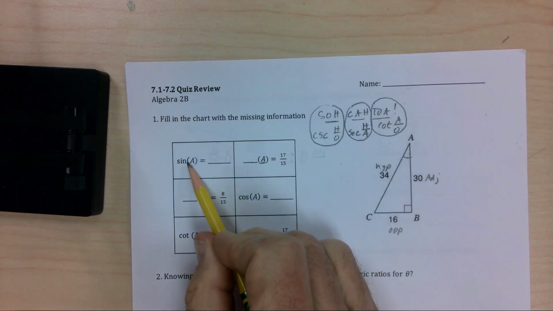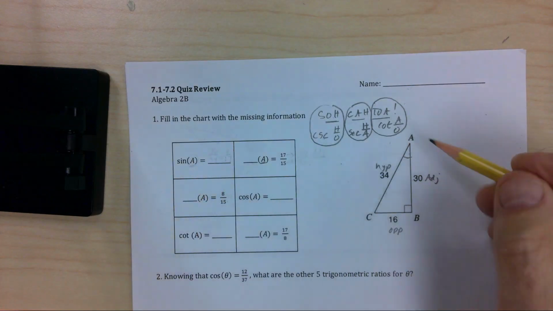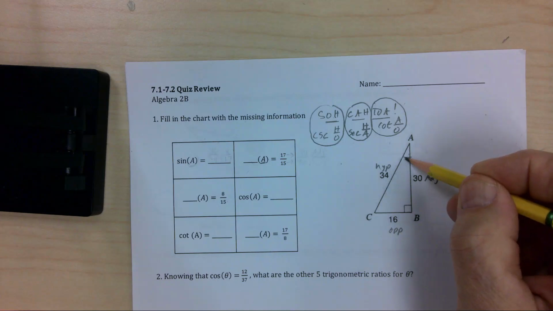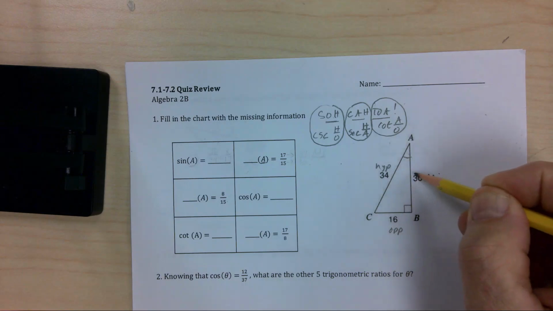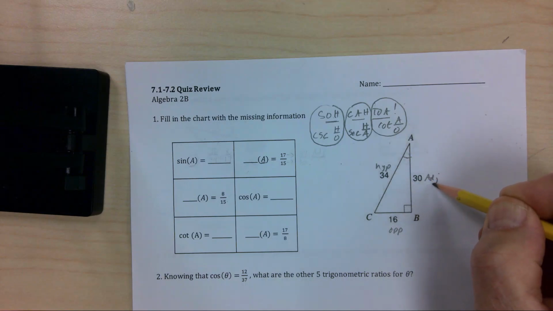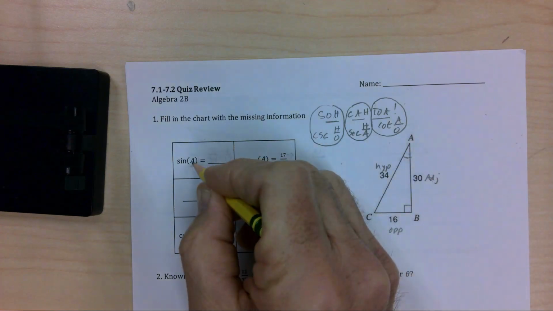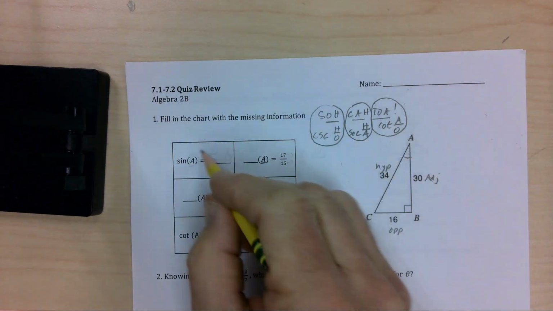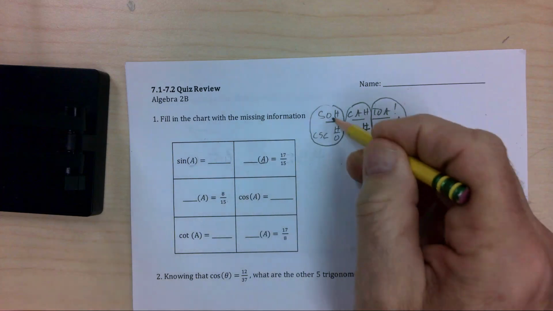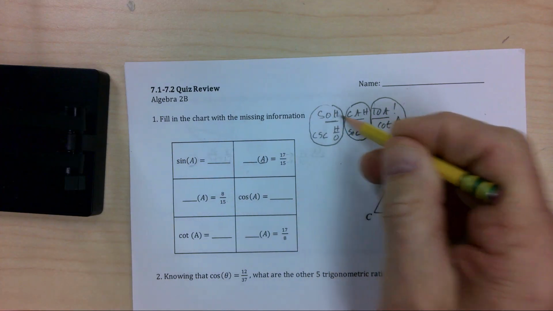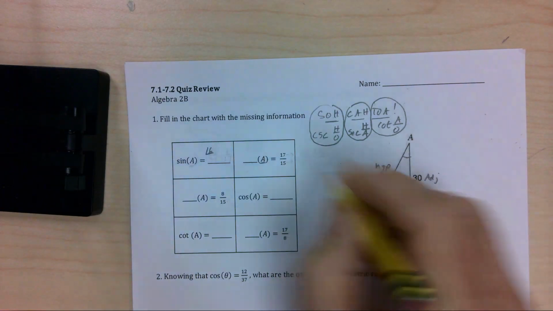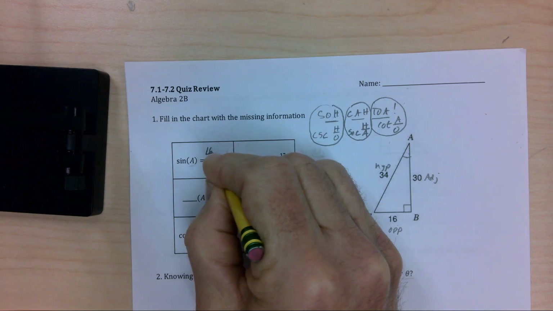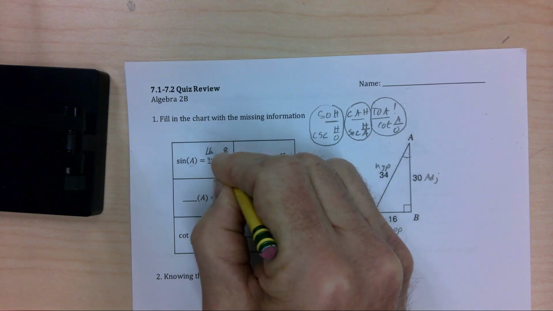So this is saying, drawing your attention to angle A, and if that's our focus, this is our opposite, this is our hypotenuse. By process of elimination, this is our adjacent side. So this one should be somewhat easy. We know that sine is opposite over hypotenuse. So the opposite is 16, and the hypotenuse is 34, but that can be reduced to 8/17.